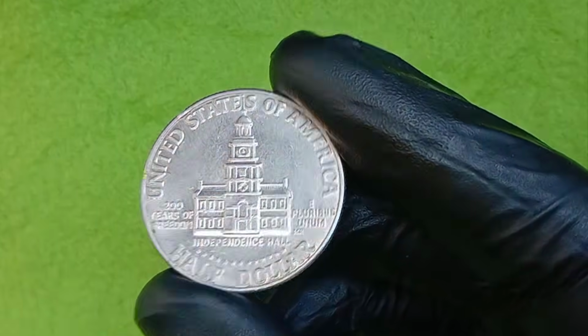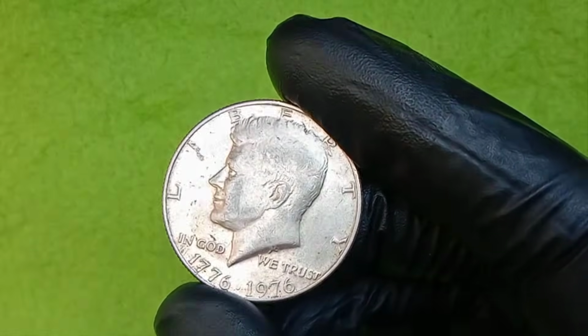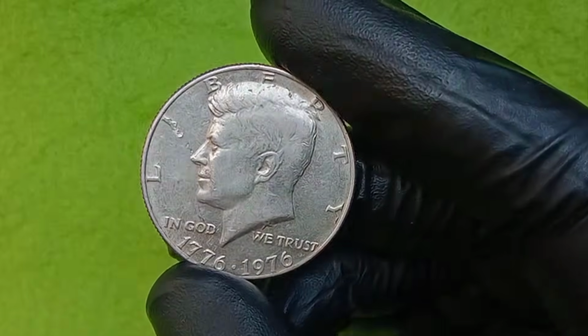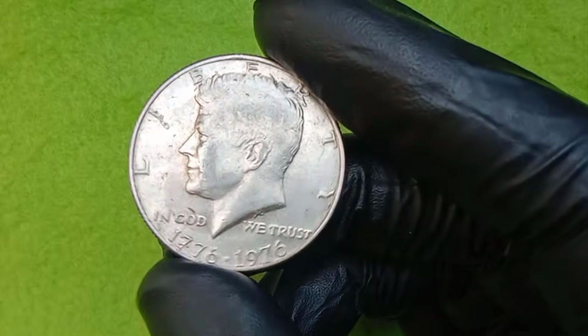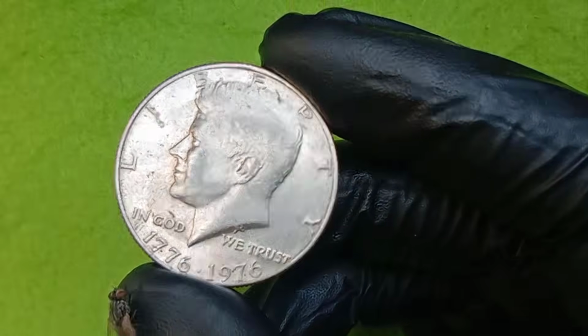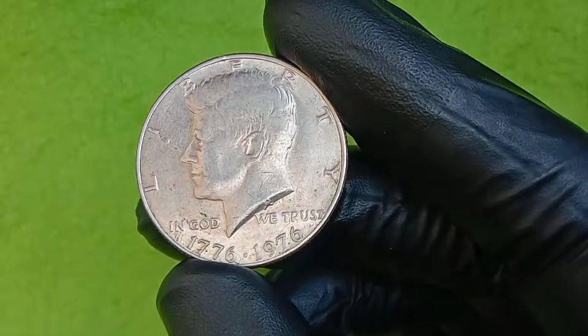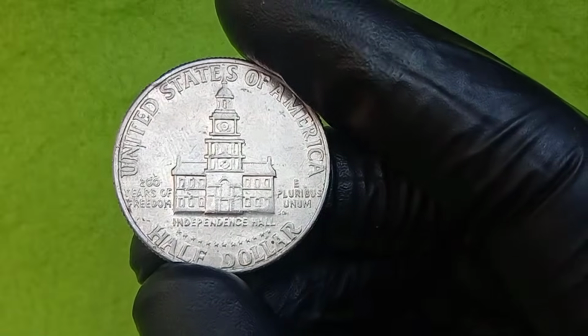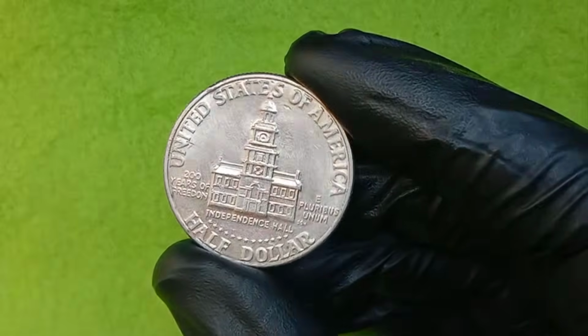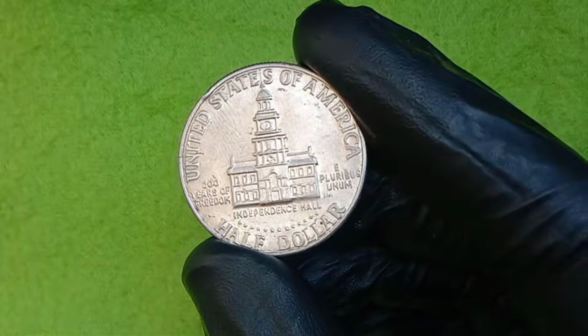Unlike earlier half dollars, which circulated widely, the Kennedy half dollar was already experiencing limited use in commerce by the 1970s, as inflation reduced the role of the 50-cent piece in daily transactions. As a result, many bicentennial half dollars went straight into collections, drawers, and albums, preserving them for posterity.